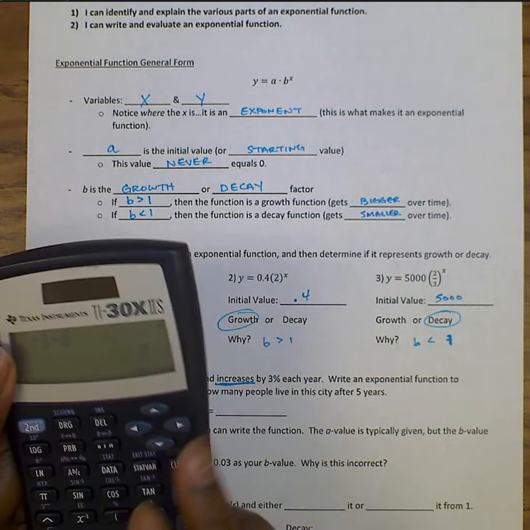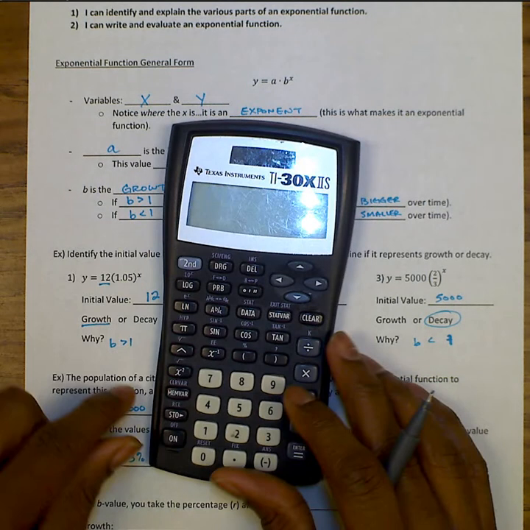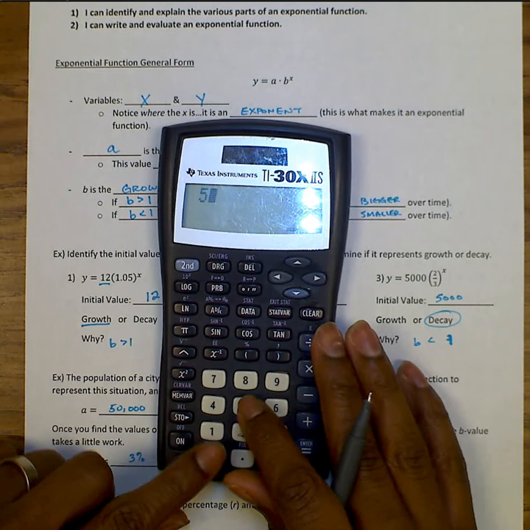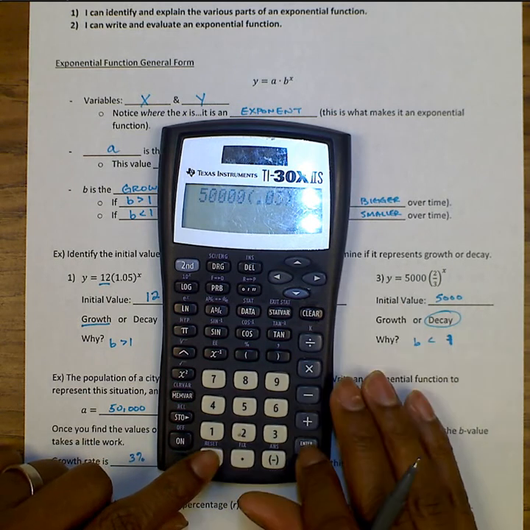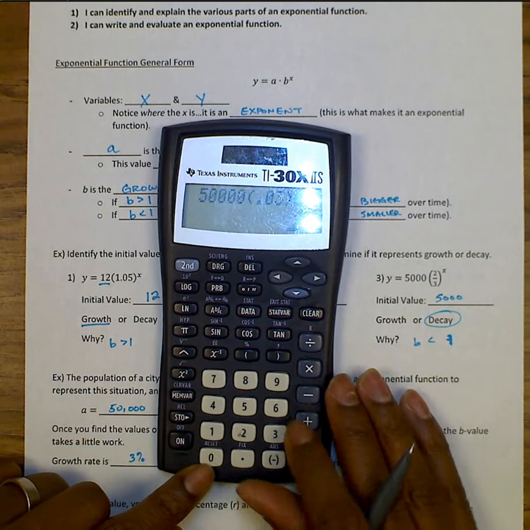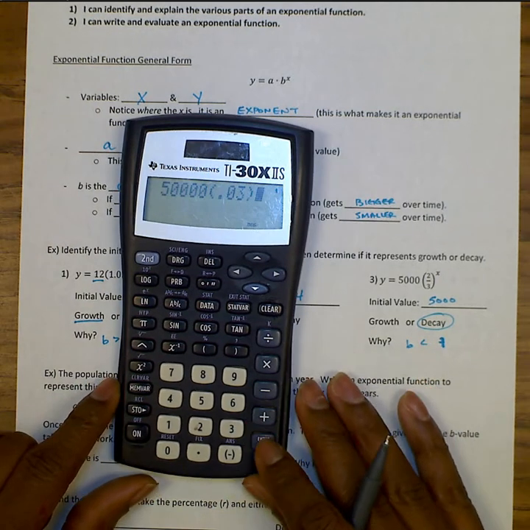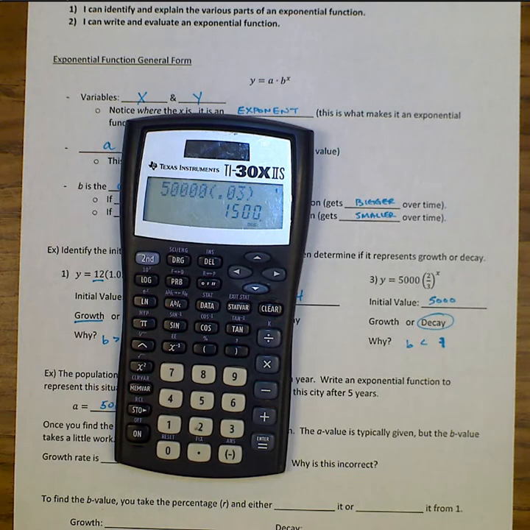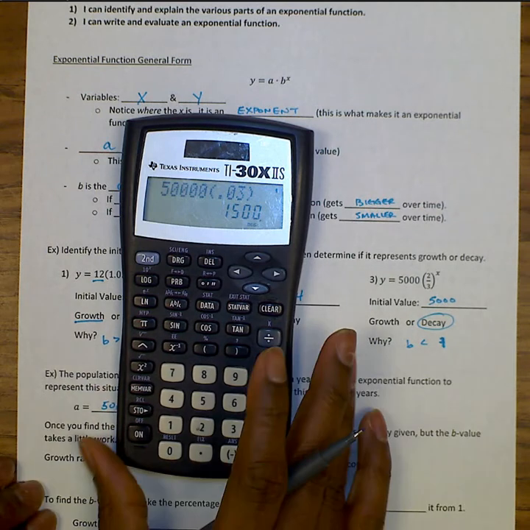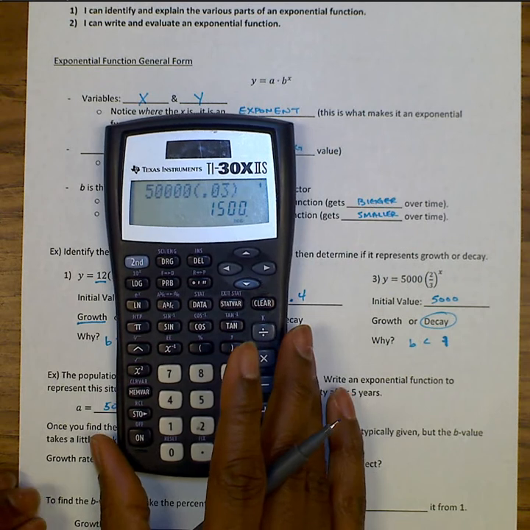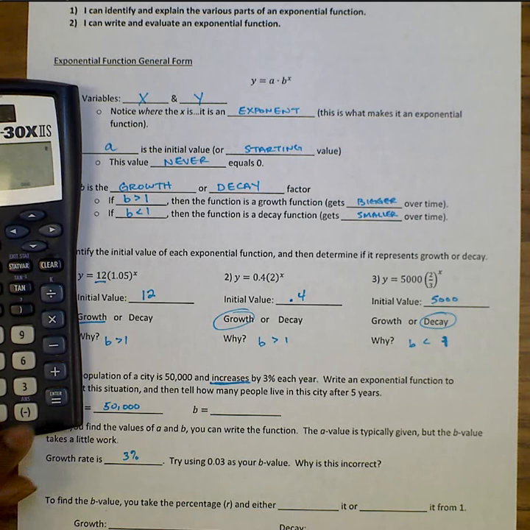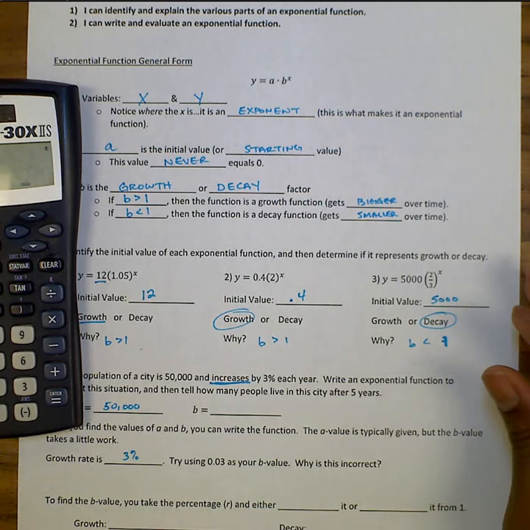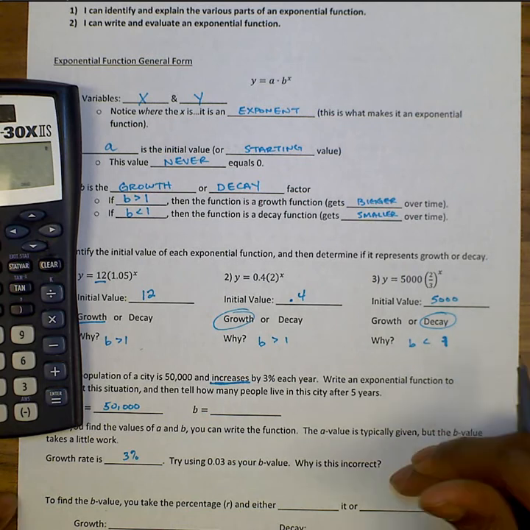okay, I'm showing my calculator here. If we plug in our values and we said, okay, A is 50,000, and we said 0.03. So after 1 year, since it had the 0.03 growth rate, or 3% growth rate, how many people should we have? Well, it says after 1 year, we'd have 1,500 people. Does this make sense? No, it can't make sense, because if it's a growth rate, why are we losing so many people? We lost like 49,000 people in a year when we said it's growing.